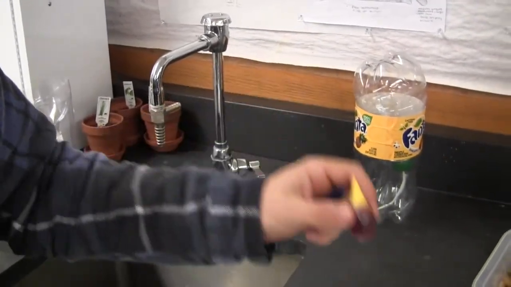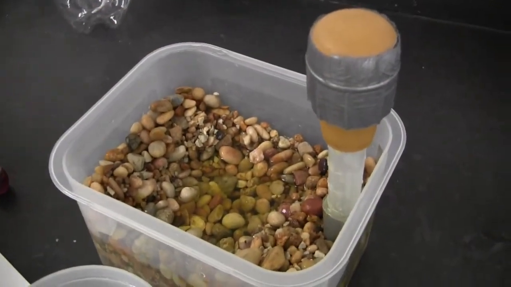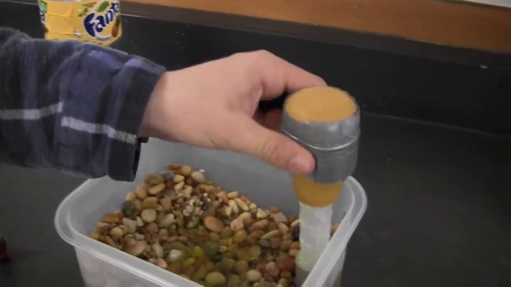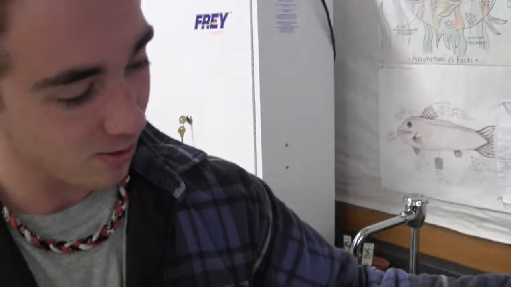Okay, so we're testing groundwater and how food coloring would be like a poison in this sense. So we'd drop the food coloring into our made pond and aquifer, and then we'd pour water on it like this and mix it in, and then we'd see a yellowish color, and that would be like poison mixing into our aquifers.